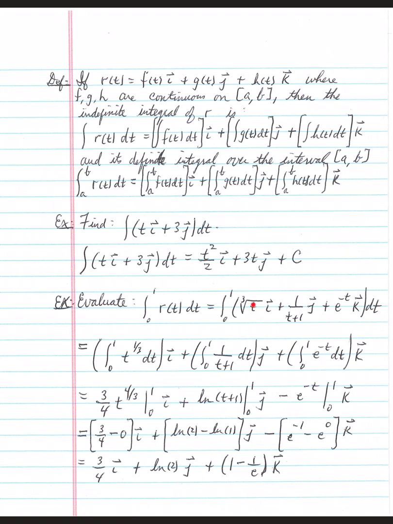This is t to the 1/3, and that's for the i component. Integrate 0 to 1 for 1 over t plus 1. That's for the j. And then finally integrate 0 to 1, e to the negative t, and that's for the k component. So just take your time, do each one separately.